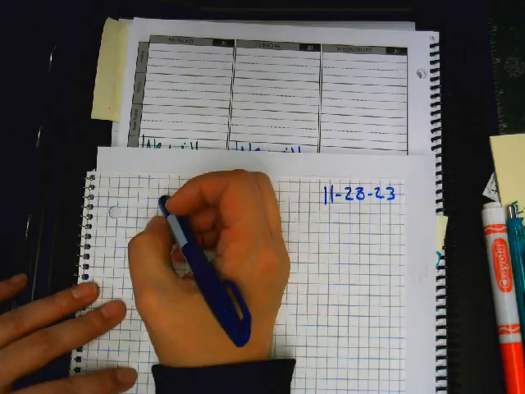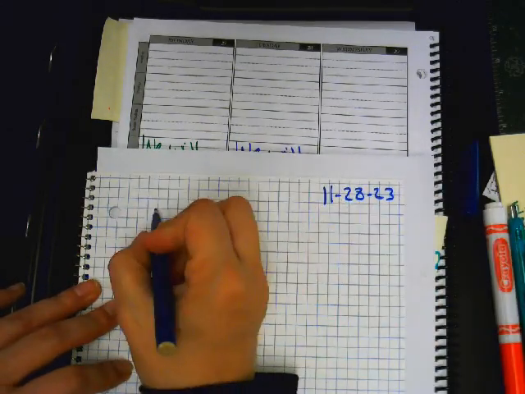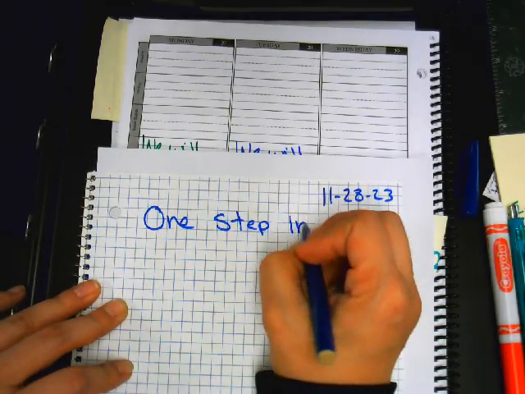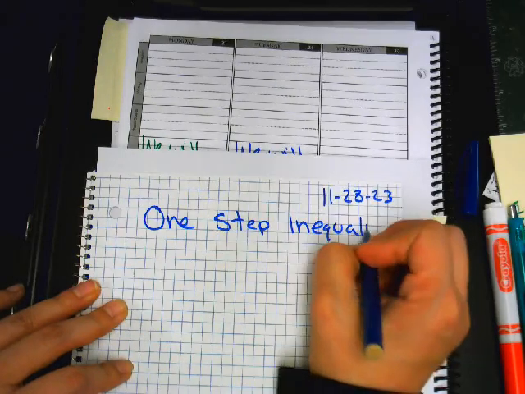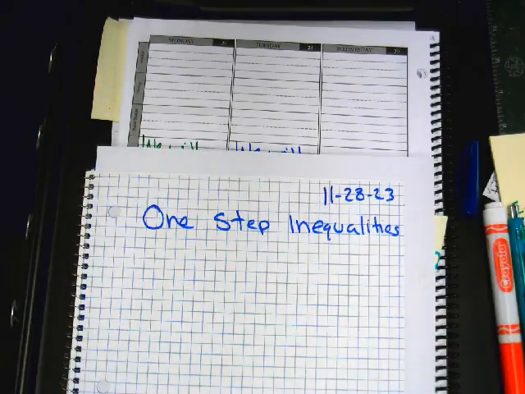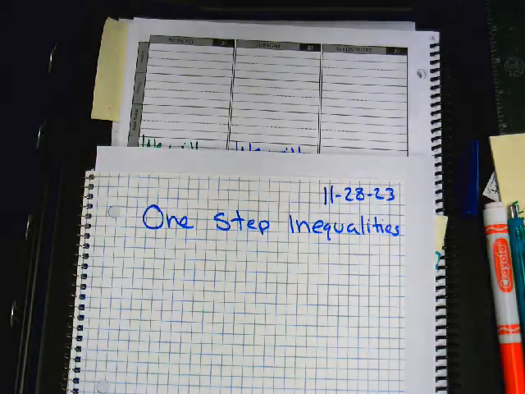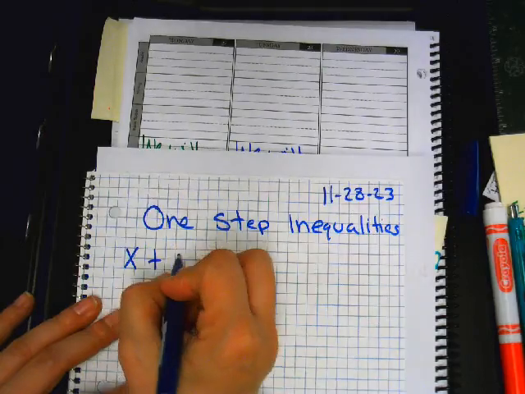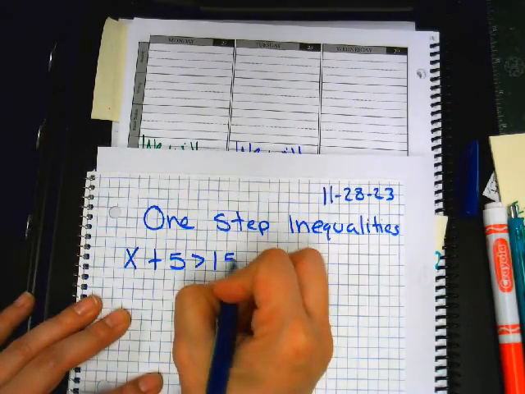Okay, we're gonna do like yesterday. One step inequalities. Yesterday we learned the first step. X plus 5 is greater than 15, right?